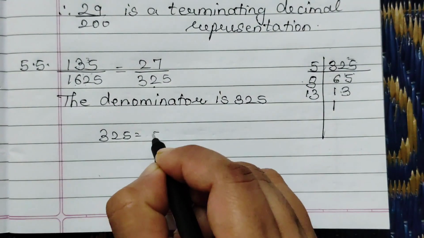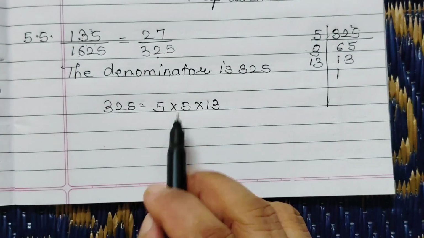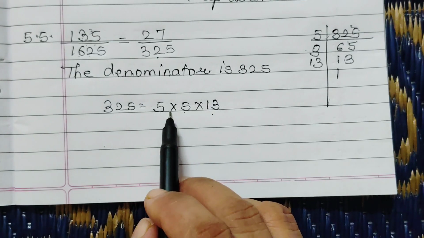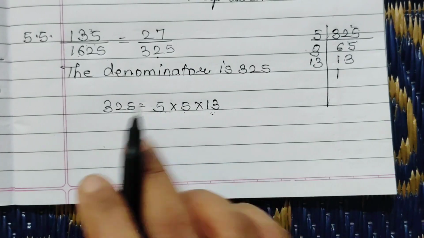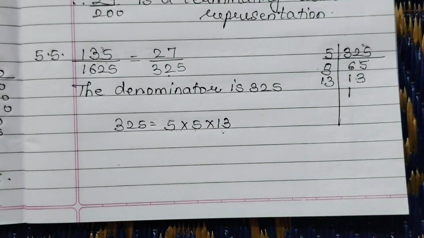So what we got? 5 into 5 into 13. Now here we have 5 but we have 13. What should we have for terminating decimal? 5 or 2? But we have 13. So this is a non-terminating decimal. Okay, so what will we write?